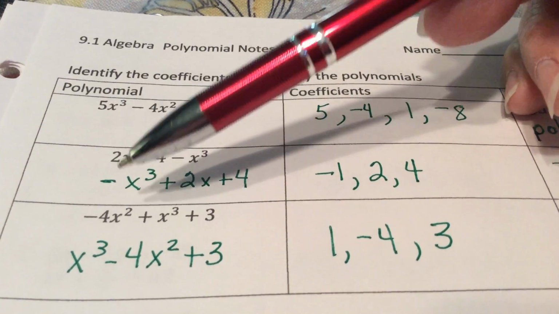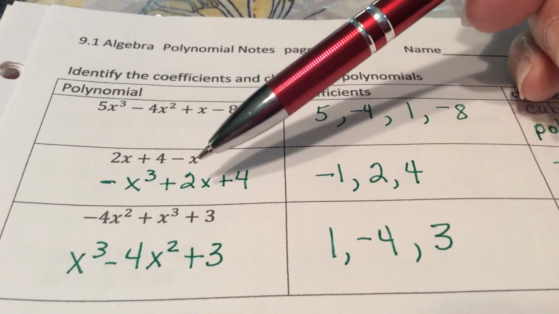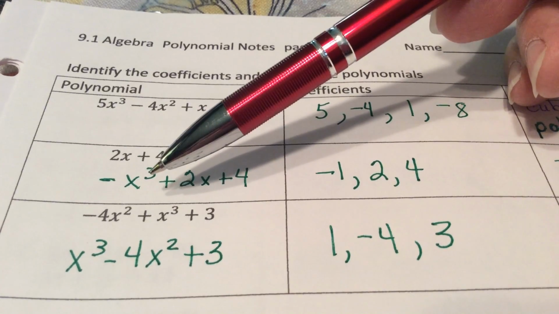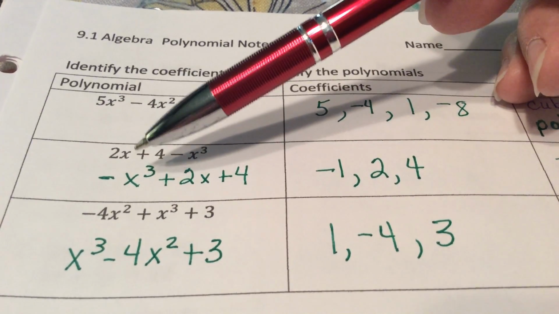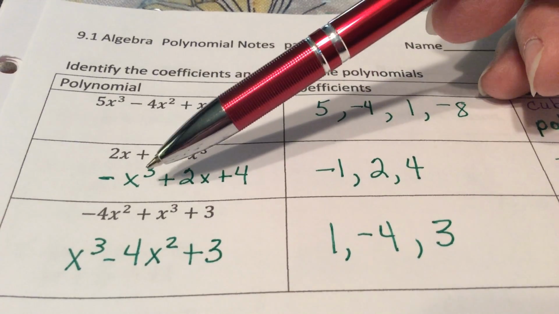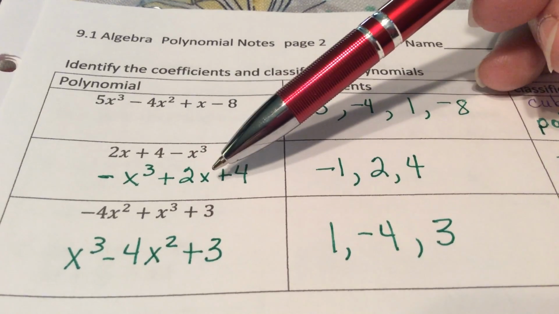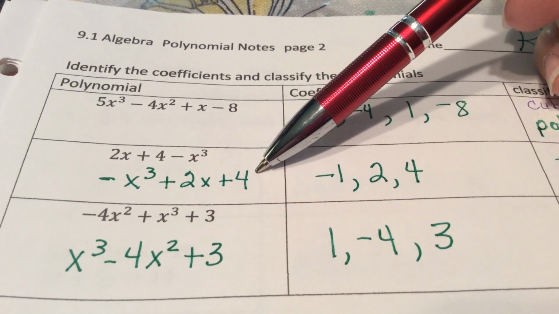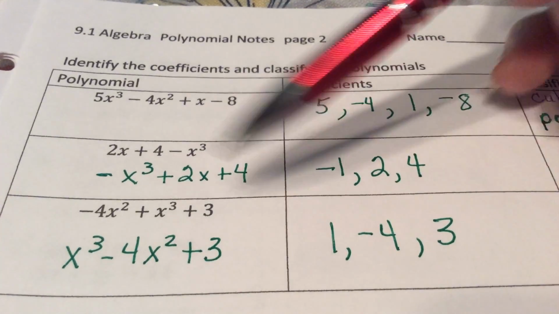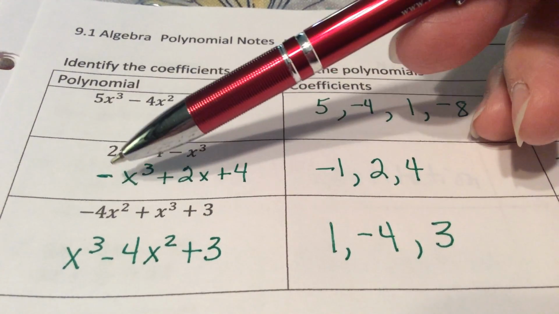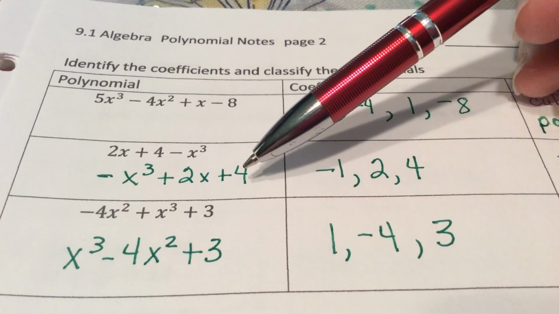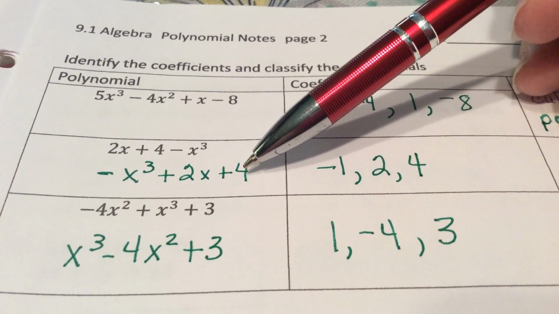On this one, I put this in standard form here. We've made this a negative x cubed plus 2x plus 4. Notice that this is a 3 exponent, a 1 exponent, and no x means a 0 exponent. Now, on this, our coefficients are a negative 1, a positive 2, and a positive 4.